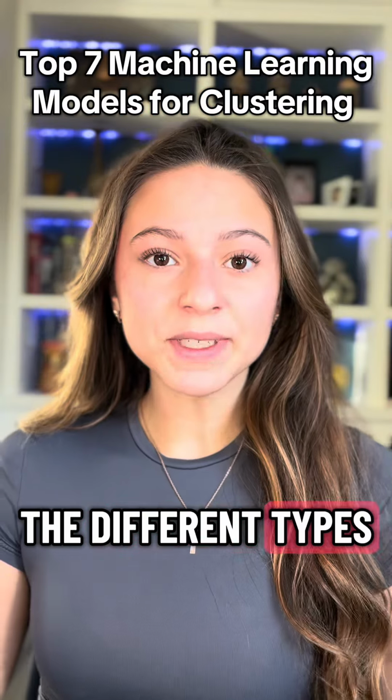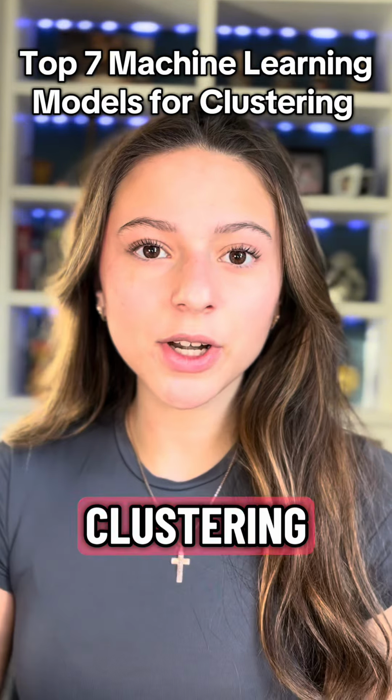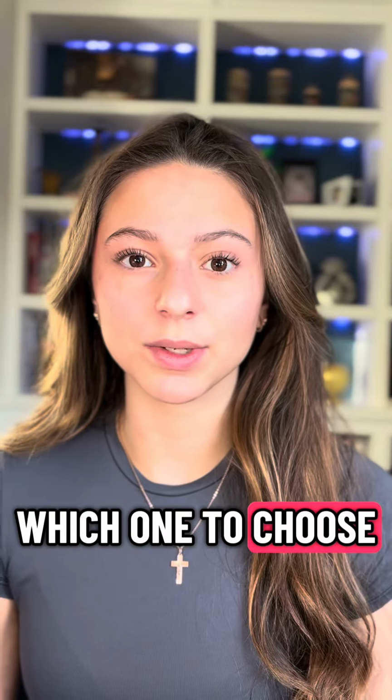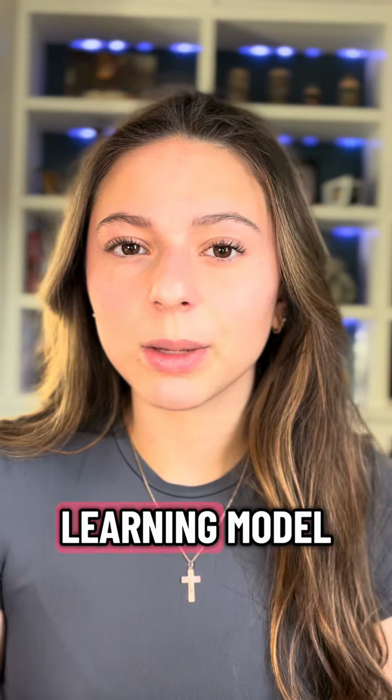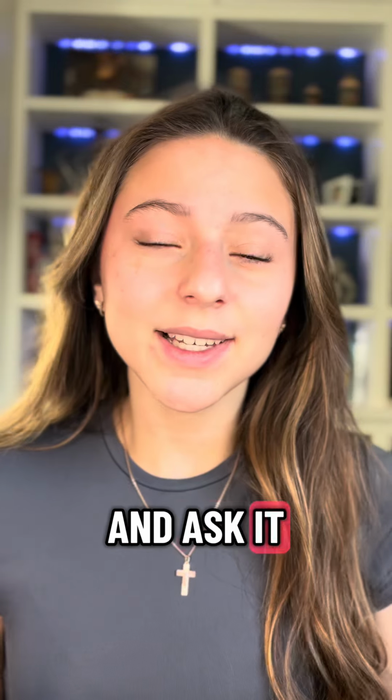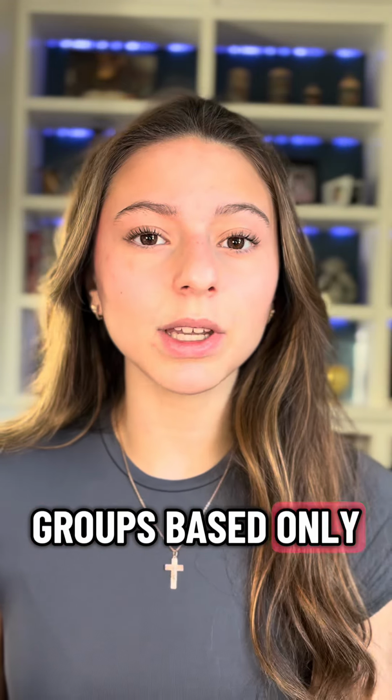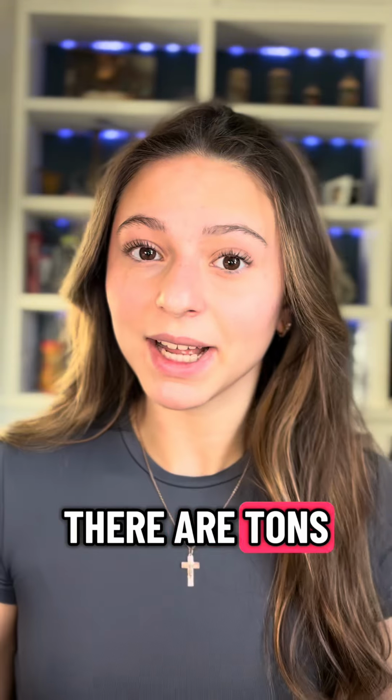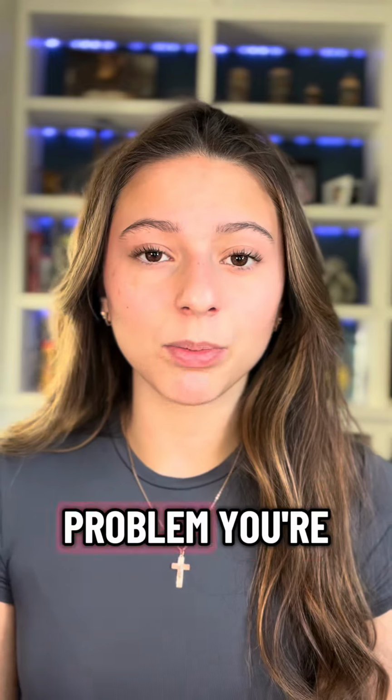Let's talk about the different types of machine learning models for clustering and how you can know exactly which one to choose. Clustering is when you give your machine learning model a bunch of unlabeled data and ask it to discover natural groups based only on the similarity of points. There are tons of different clustering methods out there, but the right one depends on what you're actually trying to do. So to pick a model, start by naming the problem you're solving.